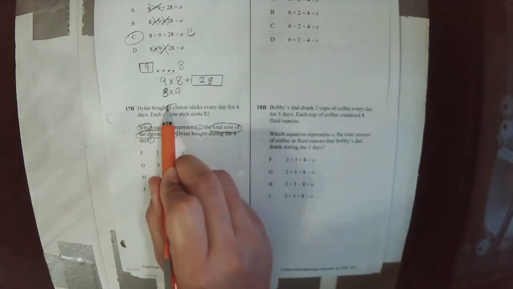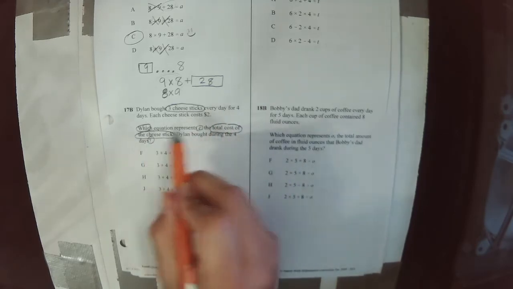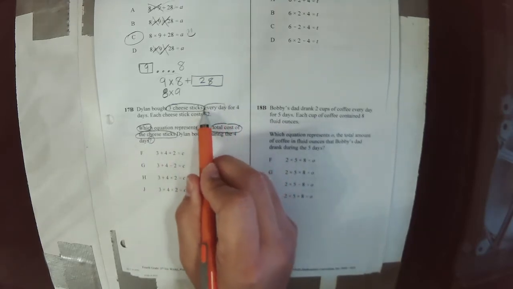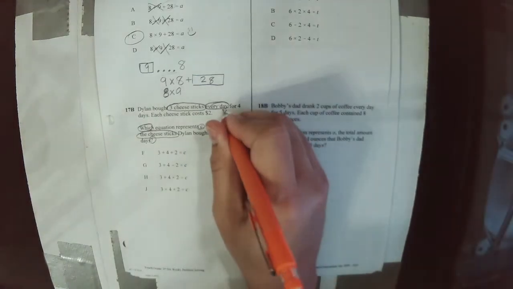Dylan bought 3 cheese sticks every day for 4 days. There's that word again, every. The words every, each, per, equal amount. What 2 operations should I start to think of when I see words like that in my math problem? Haley? No, multiplication and division. Multiplication and division.